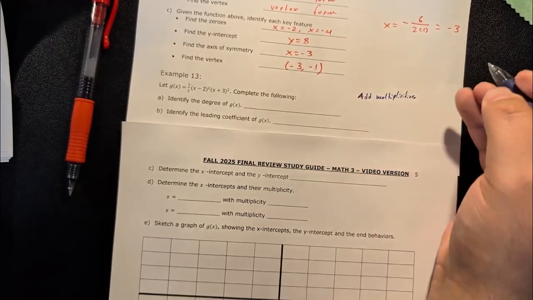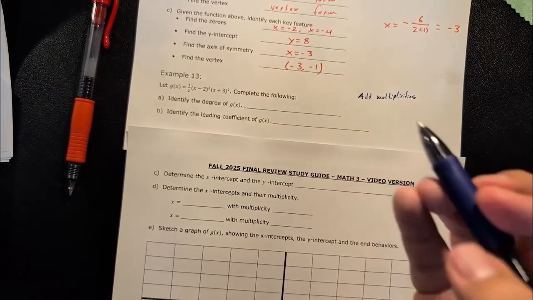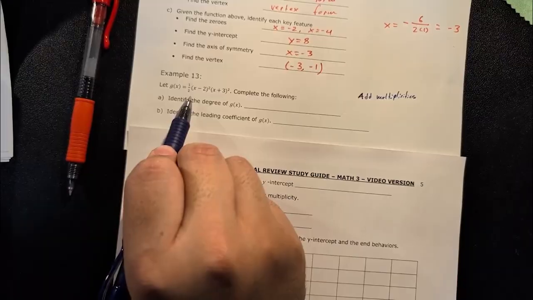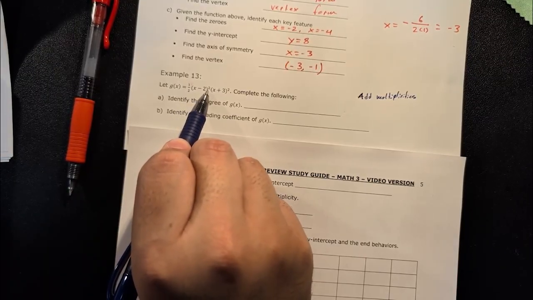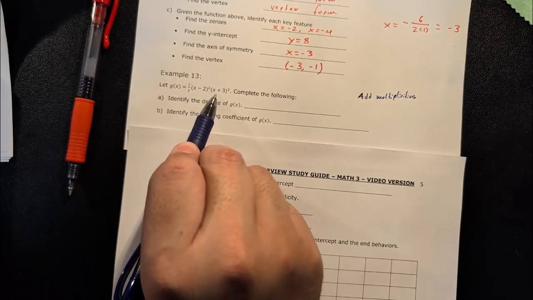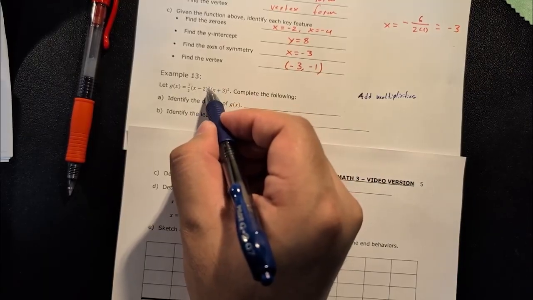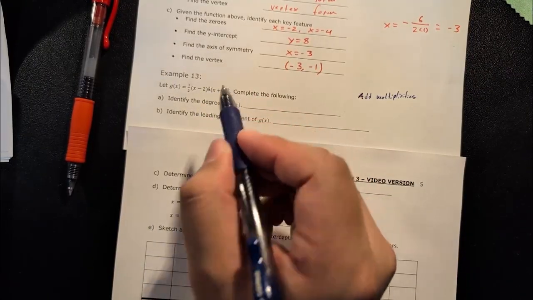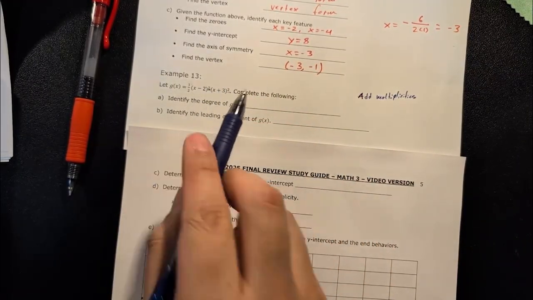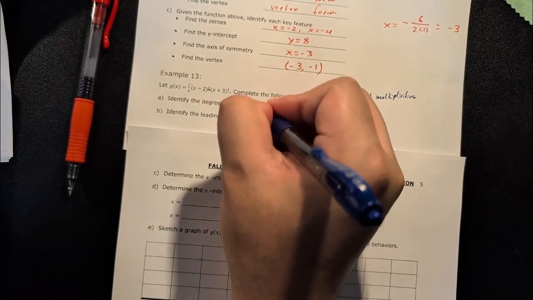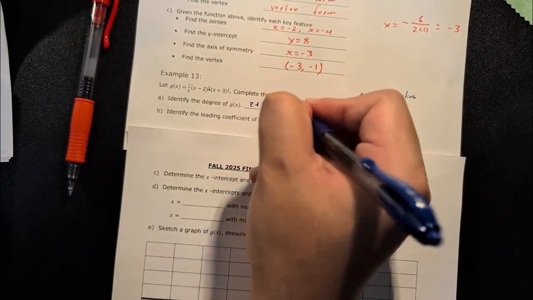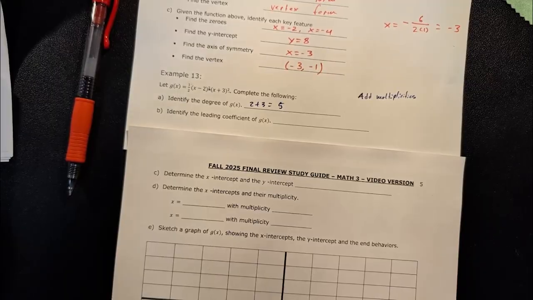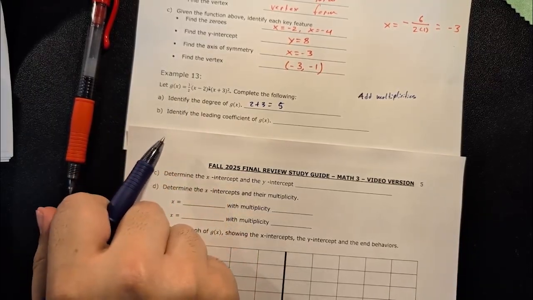That means we're going to add the exponents. Here, I have 2, and then here, I have 3. So 2 plus 3 is 5. So we have a degree 5 polynomial.